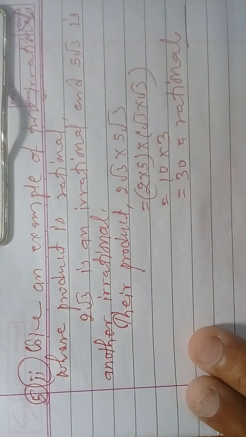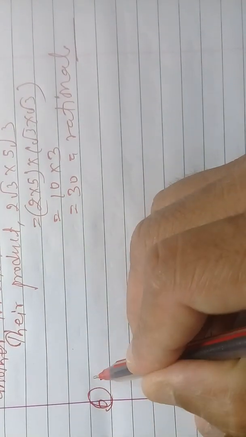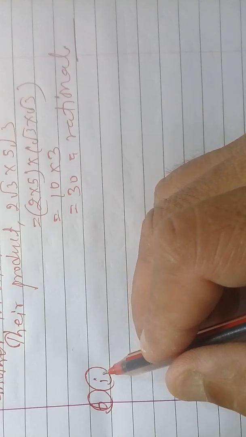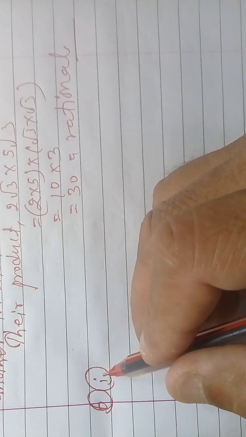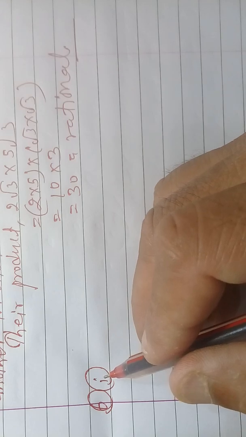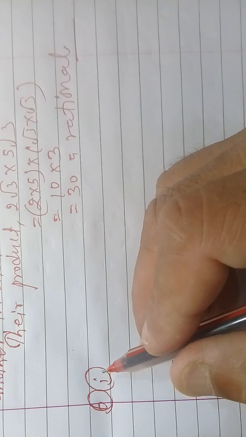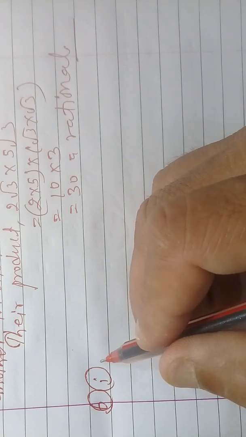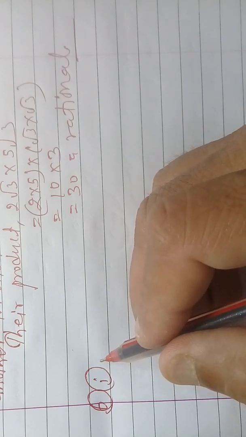Next, question number 6. First, the sum of two rationals is always rational. True or false.